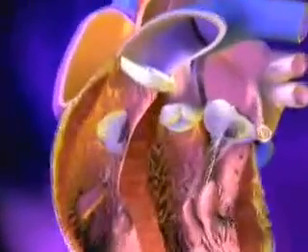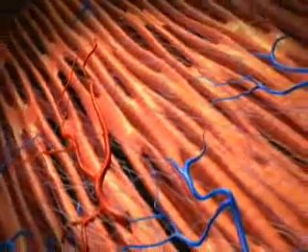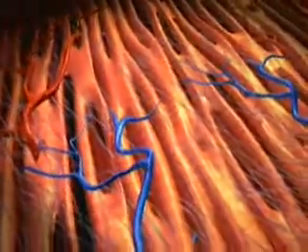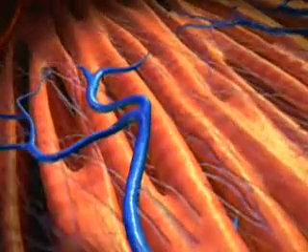Cardiac myocytes make up approximately 70% of the mass of the heart and are enmeshed in a collagen network that acts as a supporting framework. Blood is supplied to individual cardiac myocytes through capillaries that are in close proximity to them.